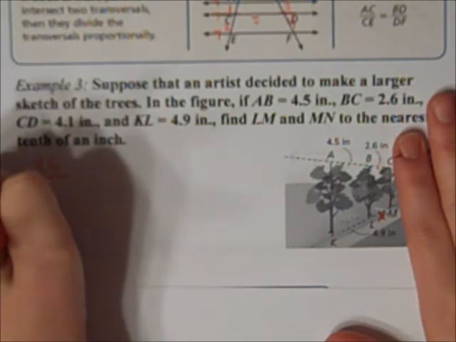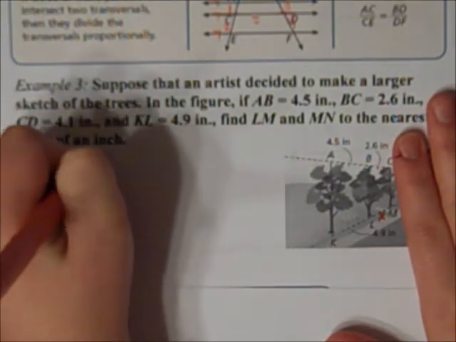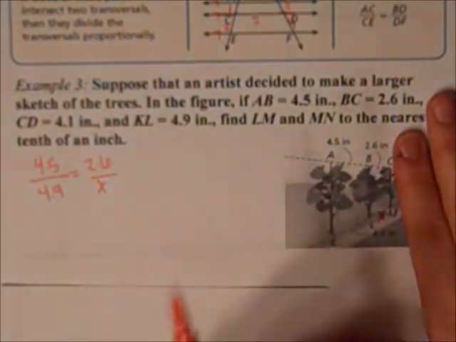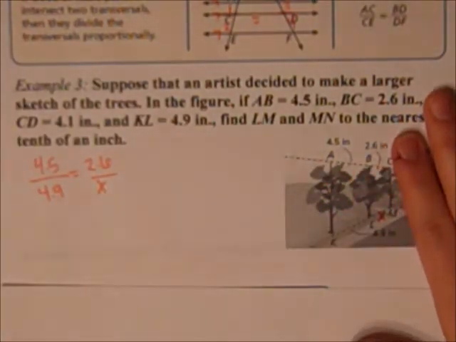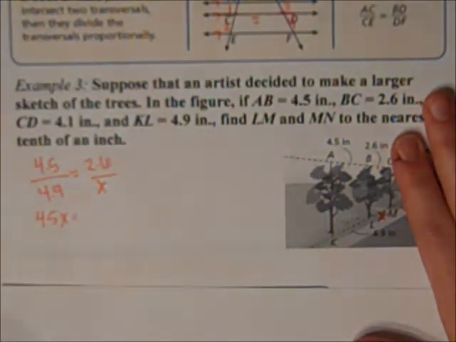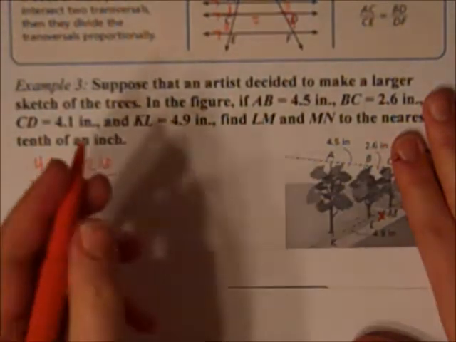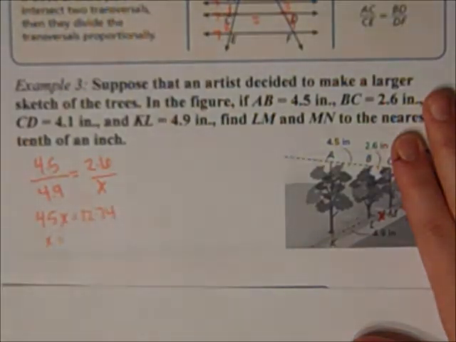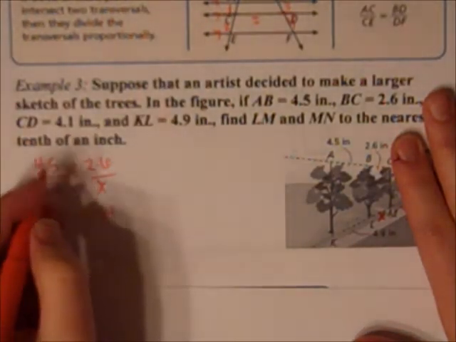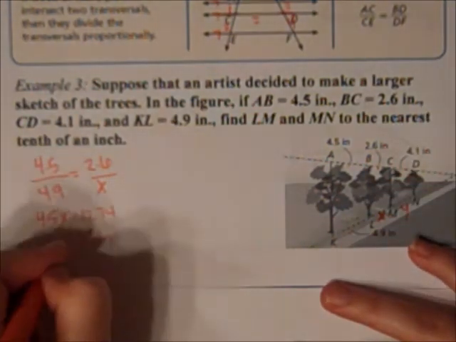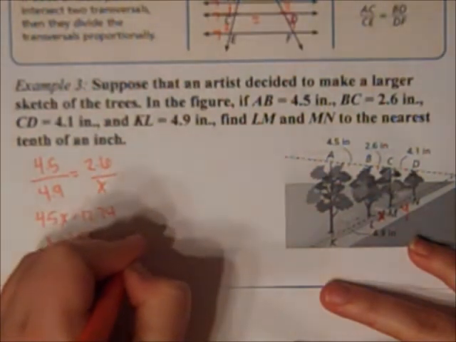And here is your proportion jumping out to you. 4.5 over 4.9 is equal to 2.6 over X. I hope everybody can see that proportion just plain as day. All right, so let's cross multiply. 4.5X is equal to 12.74. Divide that by 4.5, and we get 2.83 inches. And let's go back and put that on there. This is LM.